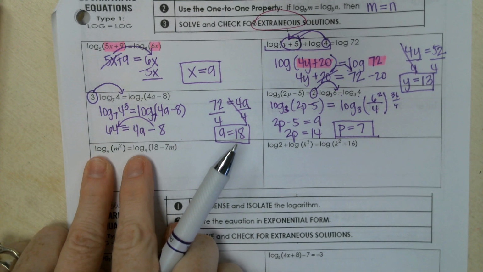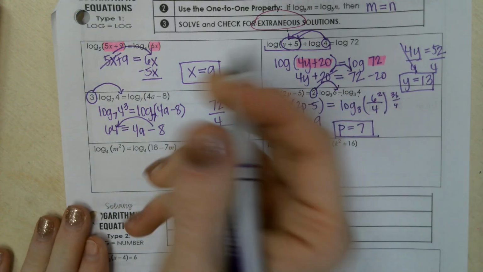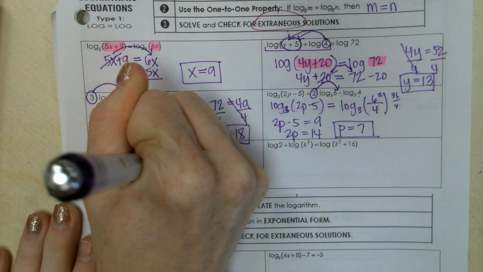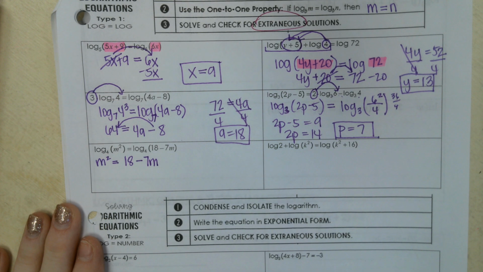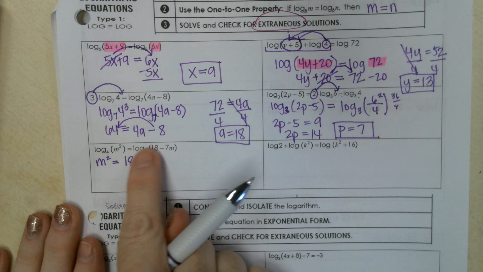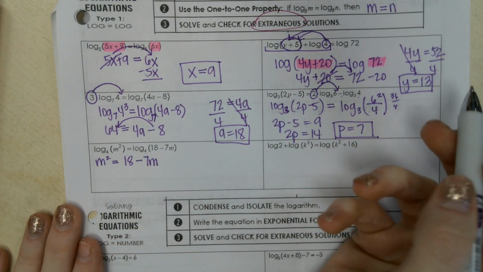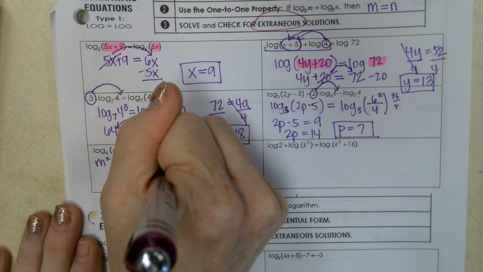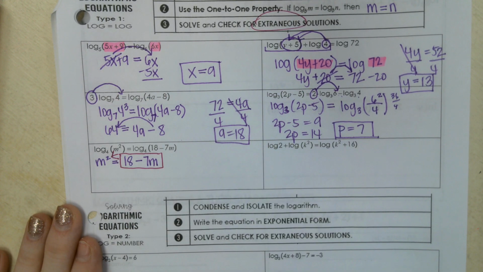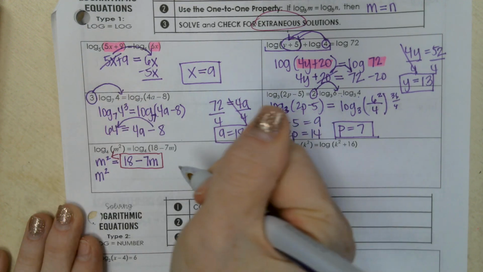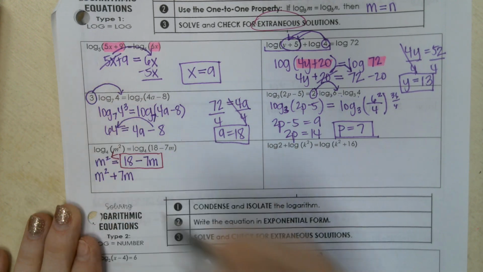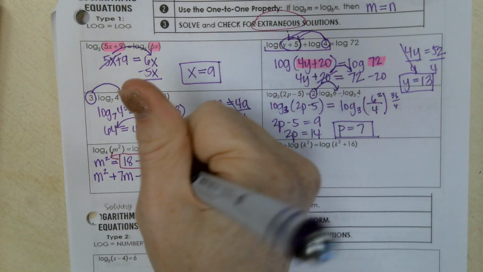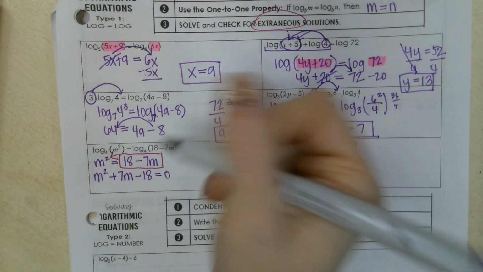Next, right here, I have log base 4 of 4, and one of them is m squared, and the other is 18 minus 7m. Okay? These bases were the same, so I was able to drop those logarithms. So now I see that I'm working with a quadratic. When I am working with a quadratic, I want one side set equal to 0. So I am going to move this negative 7m to the right-hand side. And I'm also going to move the 18 to the left-hand side. Okay? I want to factor this.